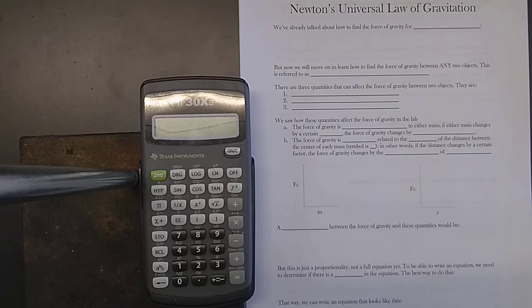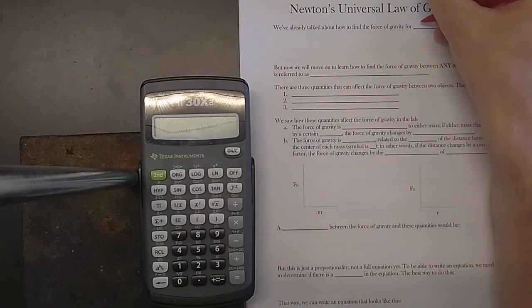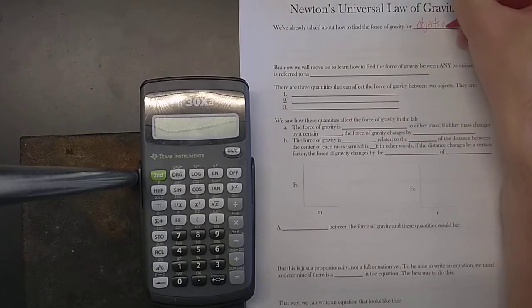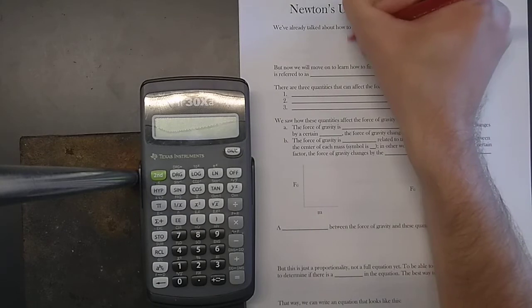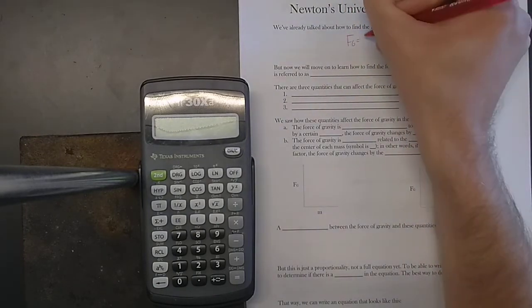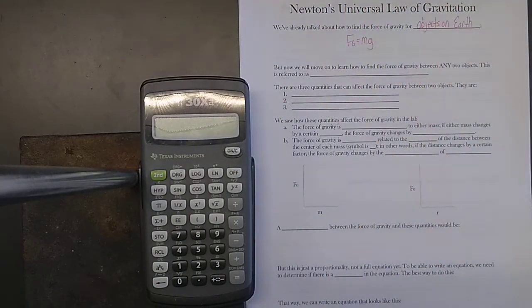about gravity, okay? We have already talked about how to find the force of gravity for objects that are on Earth. That's what we've always found the force of gravity for. And we know that the equation is Fg, the symbol for force of gravity, equals m, the mass, times g, the acceleration due to gravity. But that's very specifically only for objects that are on Earth. And that's the force of gravity between those objects and the Earth itself.